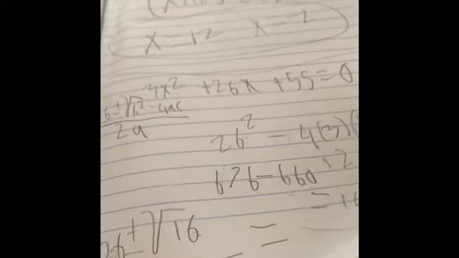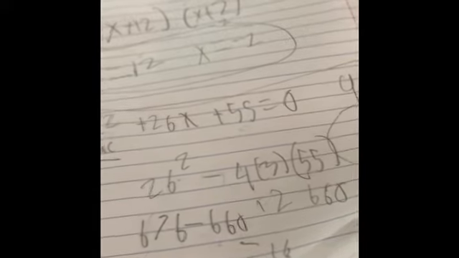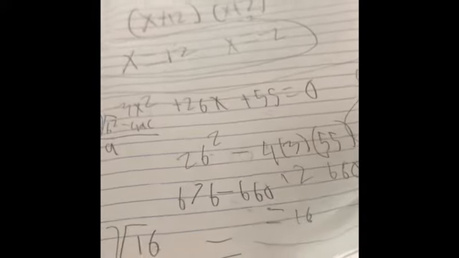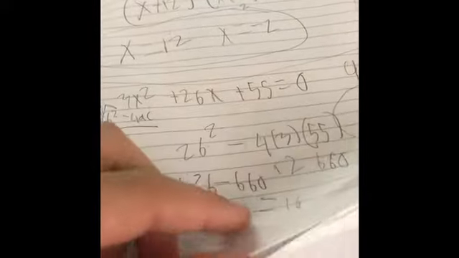So the second one, the reason I did the quadratic formula was because it has the biggest numbers, and the quadratic formula you can always do with any equation, and I just thought it would make the most sense to use the quadratic formula for the biggest numbers.